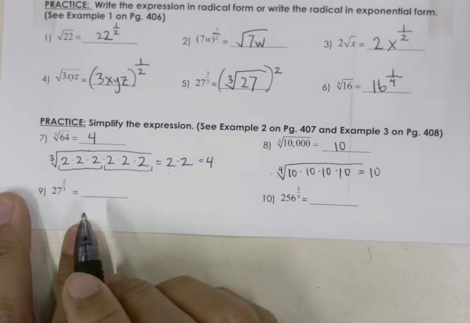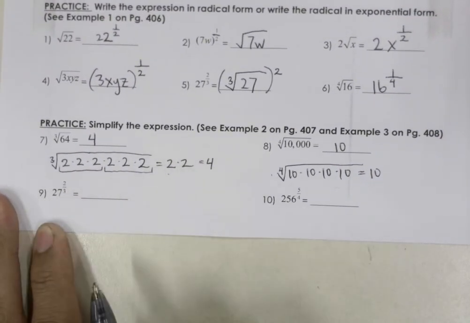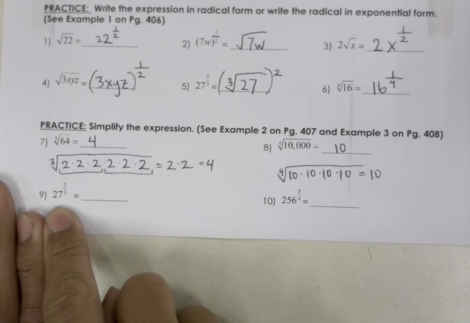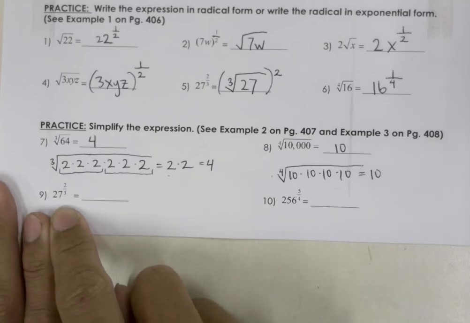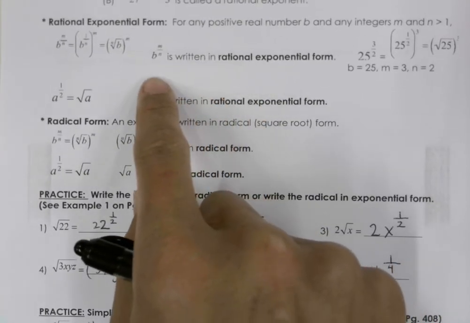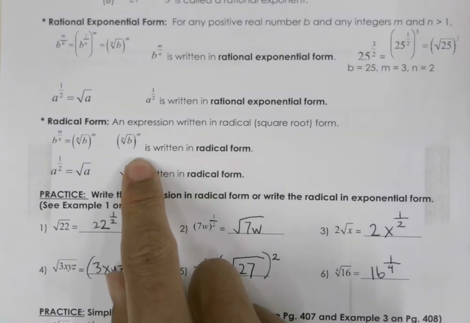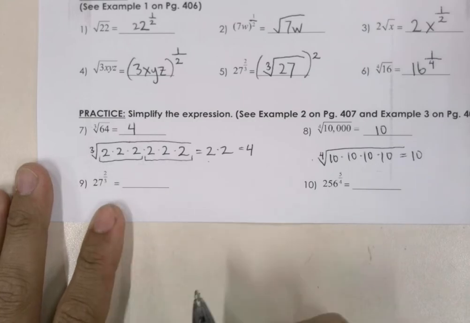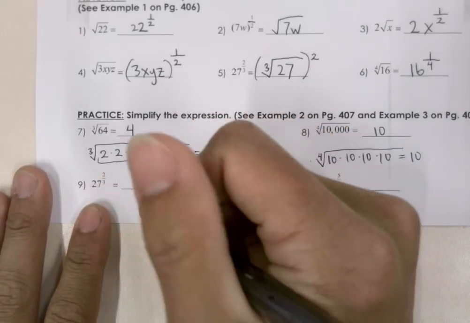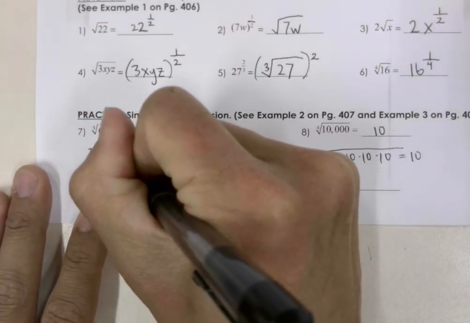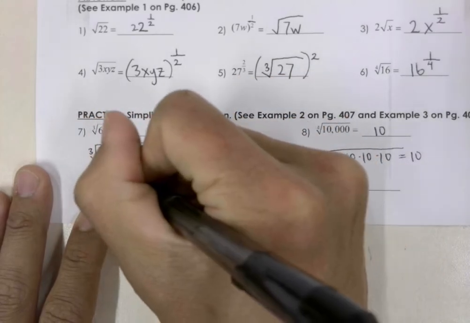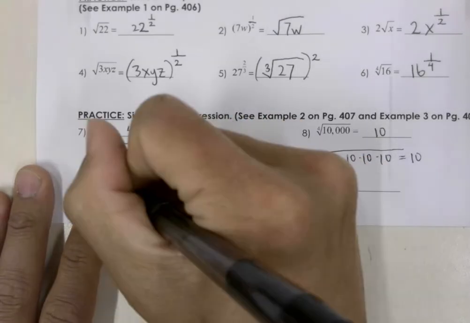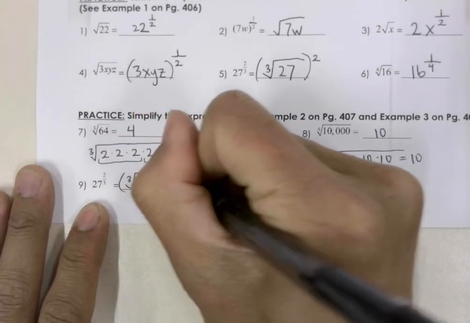Alright, so to simplify this expression, right, it is in rational exponential form. And so we need to first convert it from rational exponential form into radical form, and then we can evaluate and simplify the expression. Right? So let's go ahead and do that. We'll get the cube root of 27 all to the power of 2.